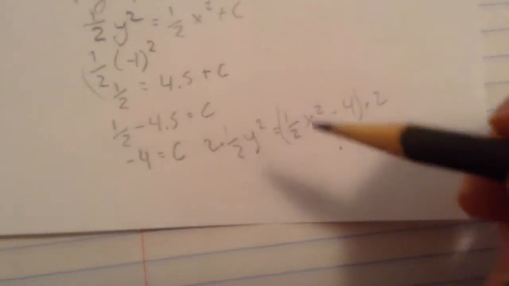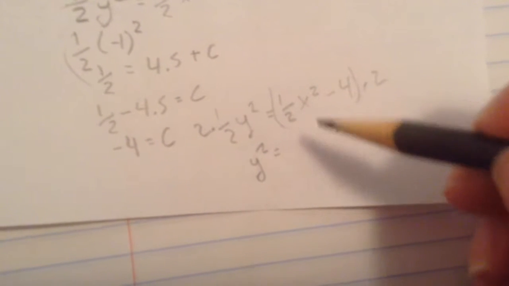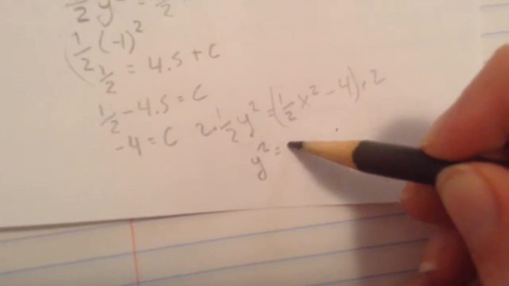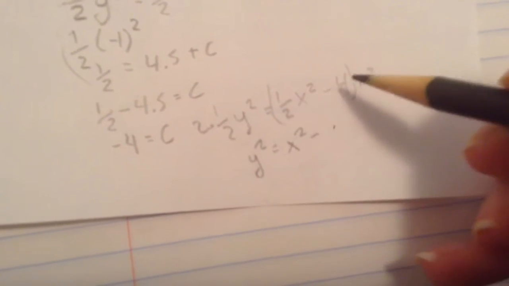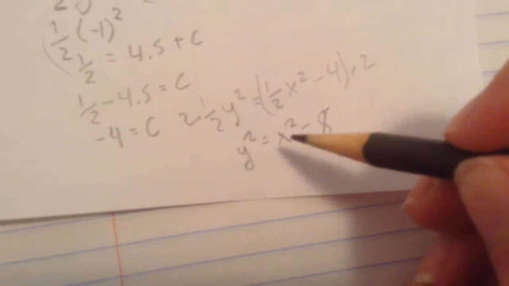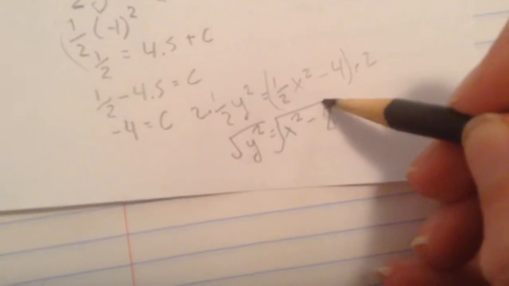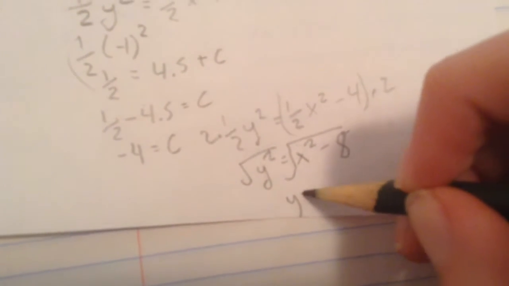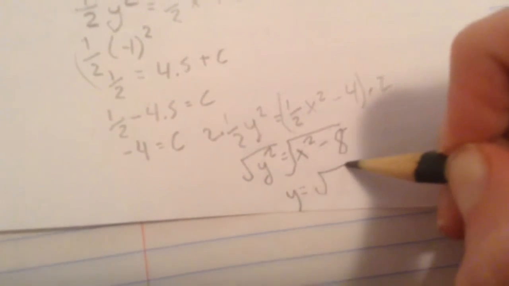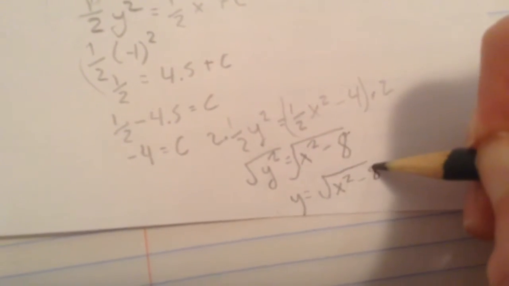And this will simplify to y squared equals 2 times 1/2, which is just 1, so that's x squared minus 4 times 2, which is 8. So y squared equals x squared minus 8. Take the square root of both sides. Therefore y is equal to the square root of x squared minus 8.